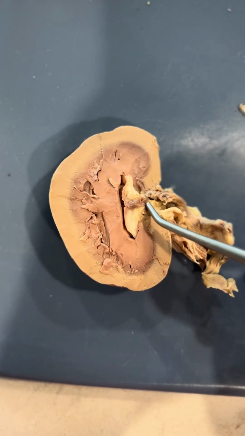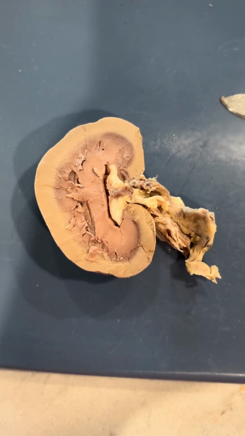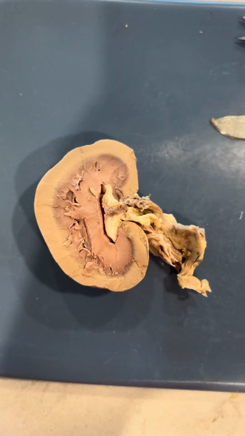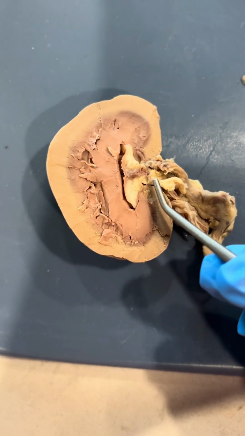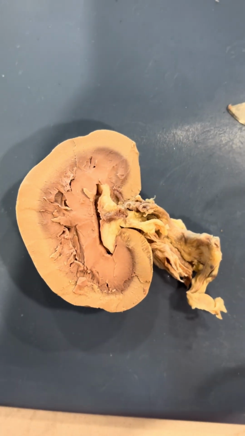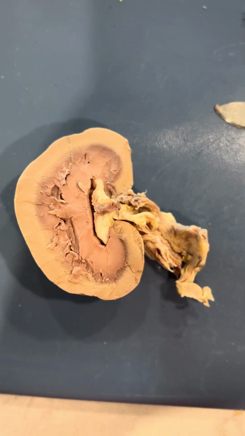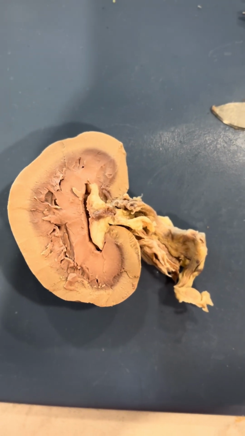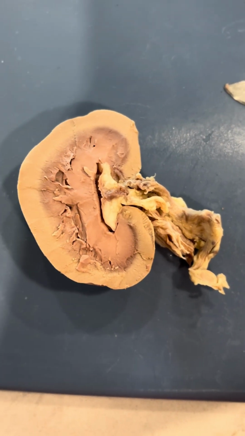So here we have the calyx, and it collects urine from the renal papillae and channels it to the renal pelvis. It's also funnel shaped, and it is located inside the kidney. And then we have the hilum in here, and it serves as an entry and exit site for structures like arteries, veins, lymphatics, and the ureter. And it is a medial concave notch on the kidney surface.